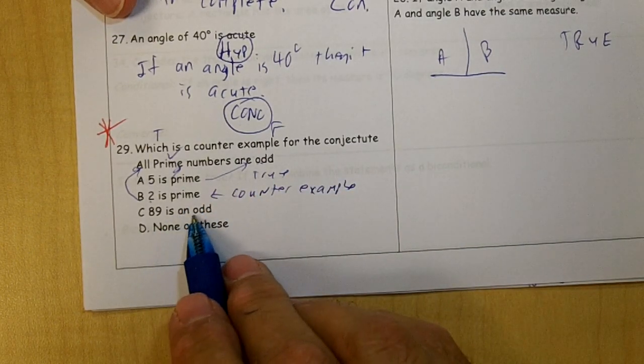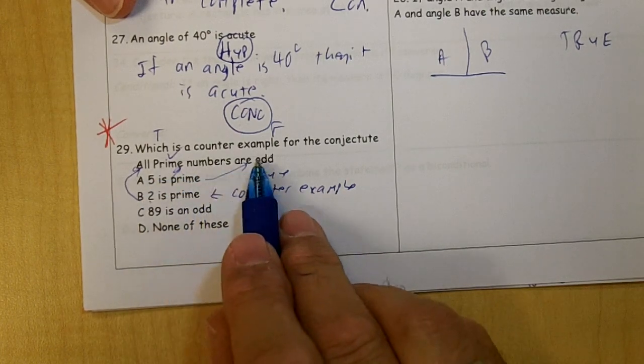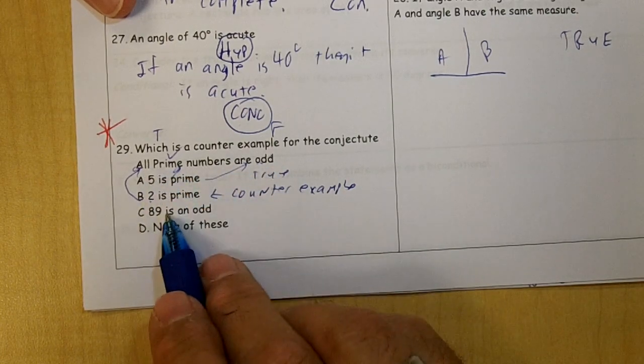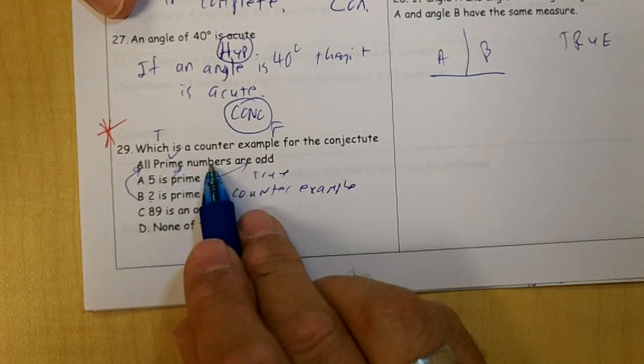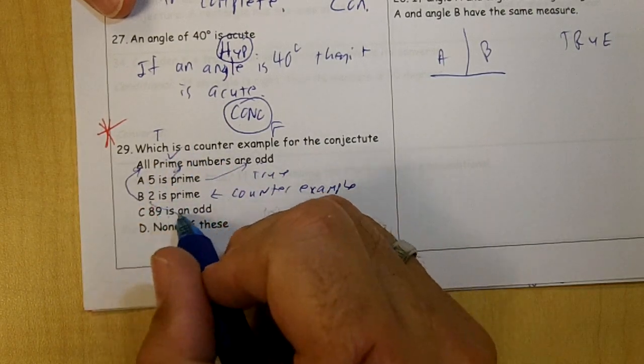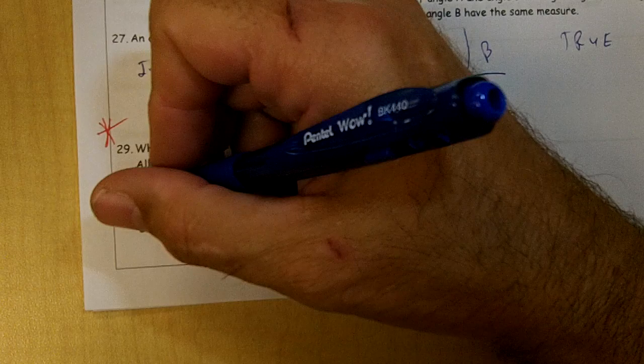89 is an odd number. It's not referring to the prime numbers, it's going to this one. So the counterexample must refer to it being a prime number. So this one's not a counterexample. So the only one that works is B.